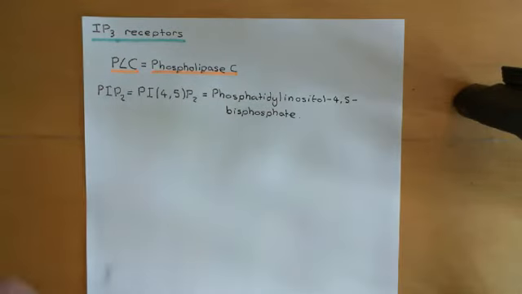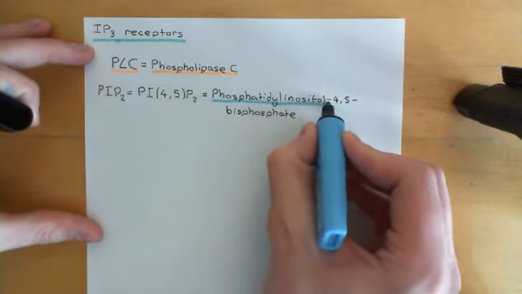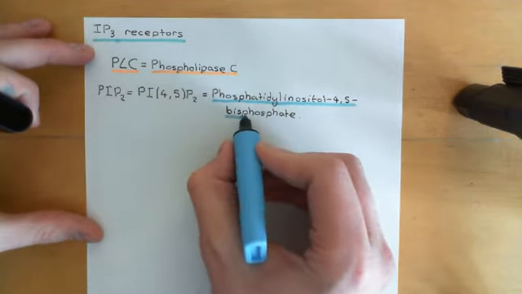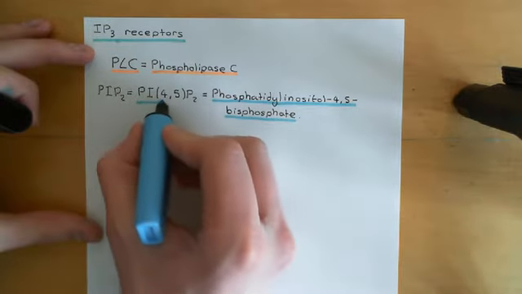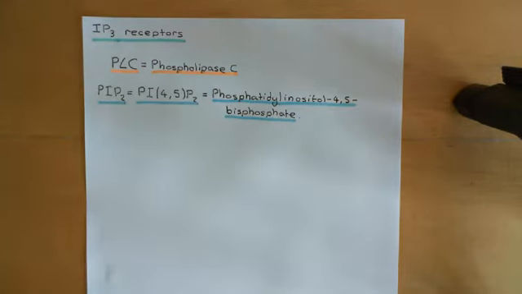So that is the full name for PIP2 or PI45P2, whichever abbreviation you prefer to use. If you just abbreviate it down to PIP2, people will know what you mean, because if you don't put numbers in the middle to say which carbons of the inositol ring the phosphate groups come off, then people will assume that they're coming off the 4th and the 5th. But the more correct abbreviation is PI45P2.